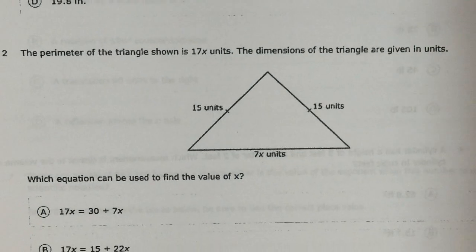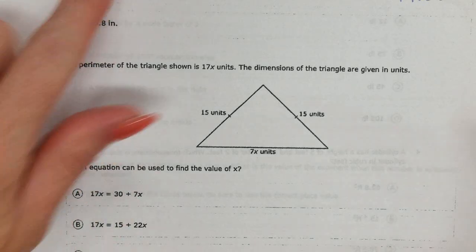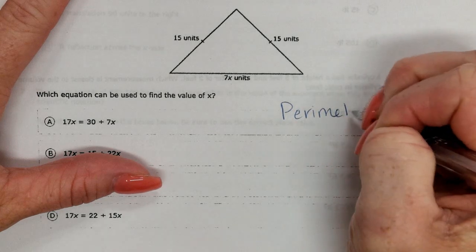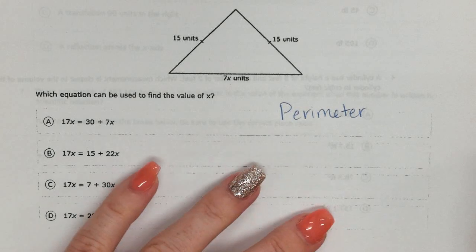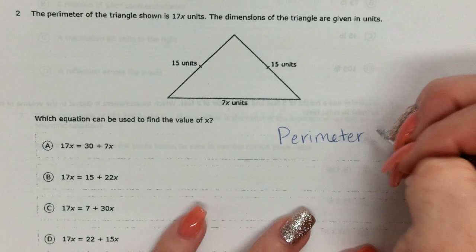The next question. The perimeter of the triangle is 17x, and we did a whole lesson on how to set these up. The perimeter is 17x. So how could I write that? Perimeter is, what is in math? Equals. Like if I said 2 plus 2 is 4. That's 2 plus 2 equals 4. So is.